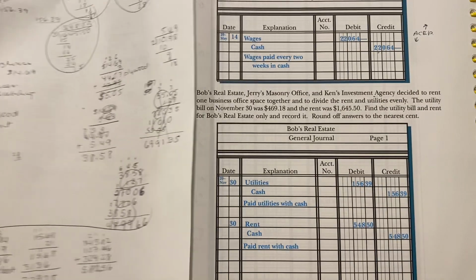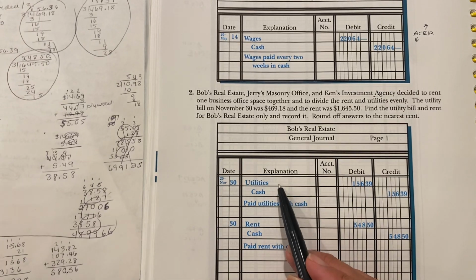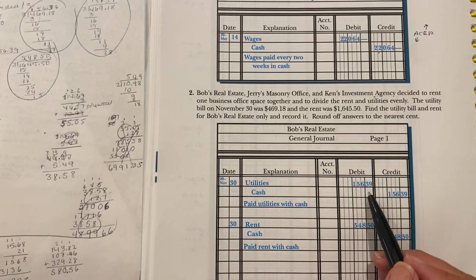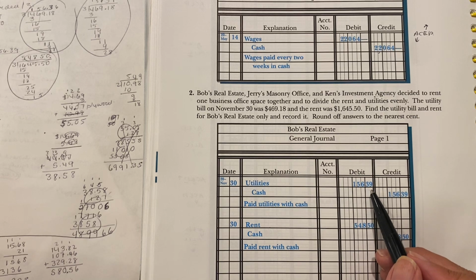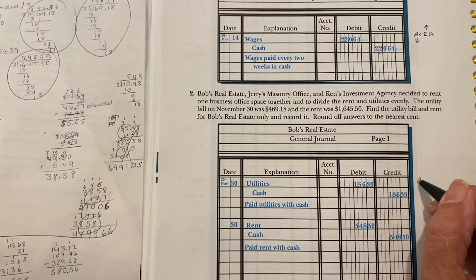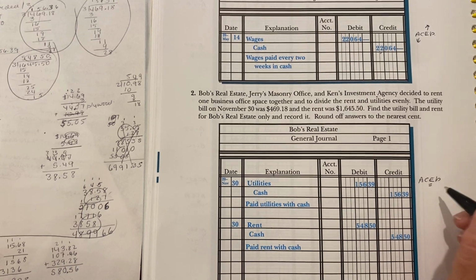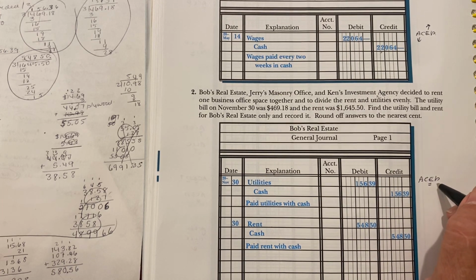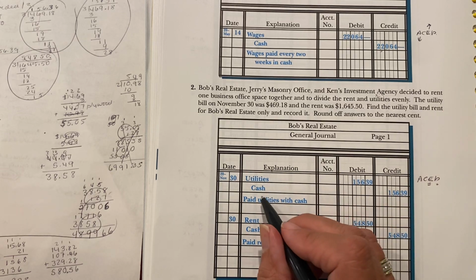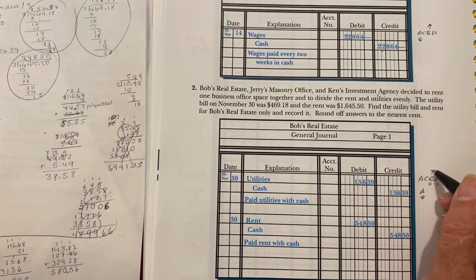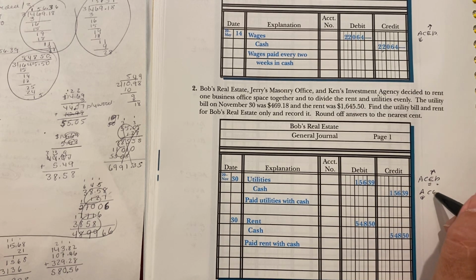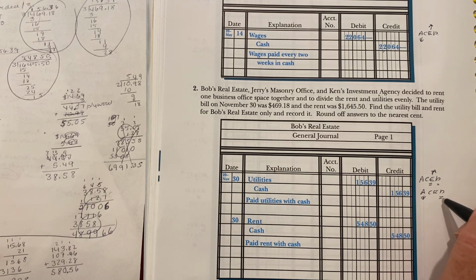And so I got utilities, because they wanted utilities and rent. So the utilities were $156.39, that's what I got too. And that we're going to pay in expenses. I paid it in expenses, so it's going to be a debit. That's our expenses. Our expenses went up and our cash went down. So it's an asset, cash, and it's going to be the opposite of debit, a credit.